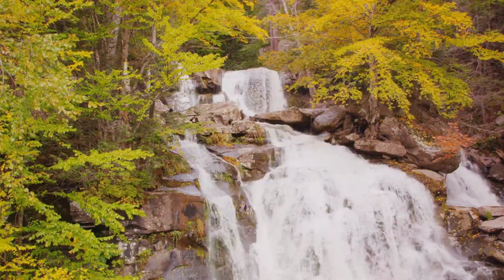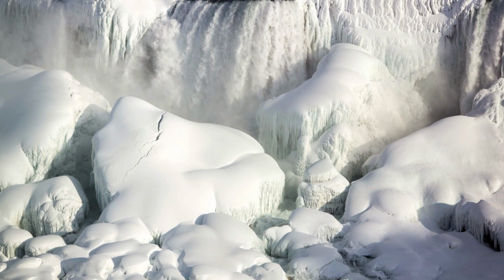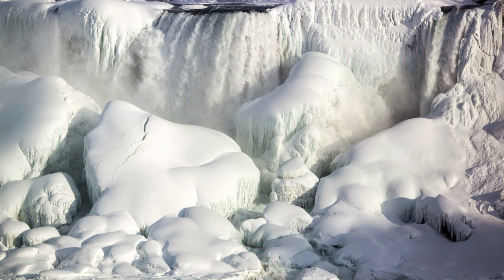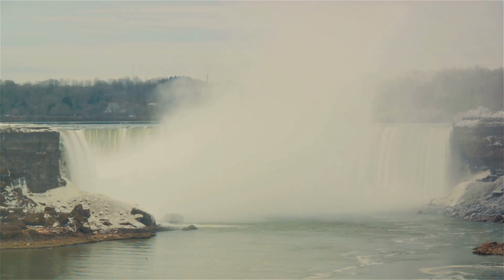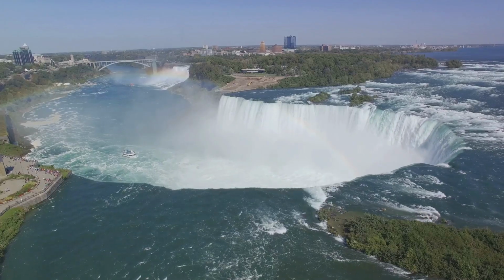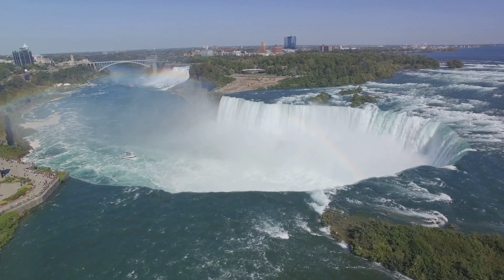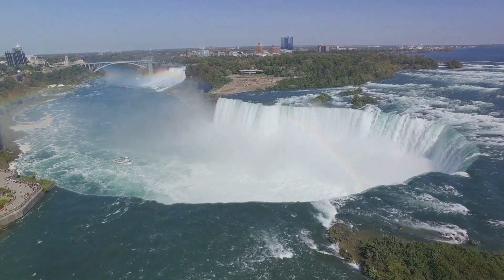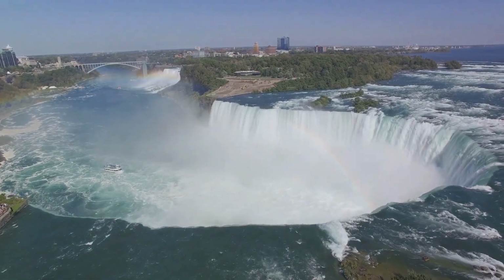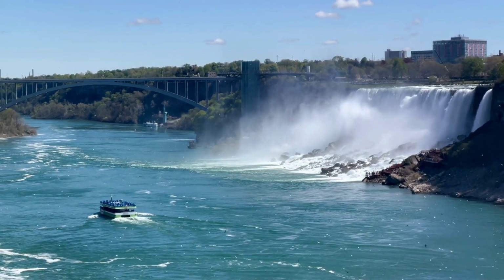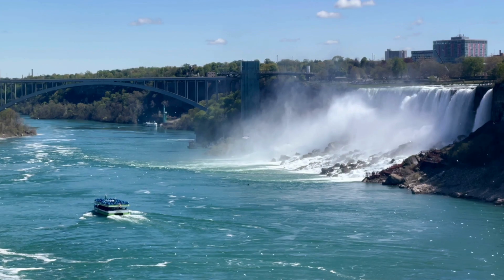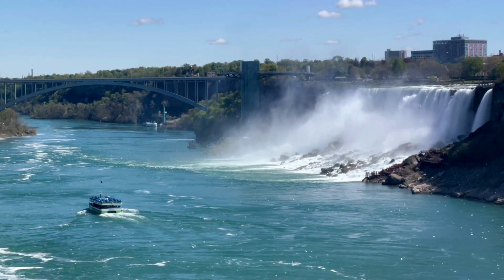To capture the sparkling ice and snow in all its glory, a slower shutter speed and a slightly higher ISO would do the trick. Each season has its unique aspects to capture. Spring's renewal, summer's energy, autumn's colors, and winter's tranquility. But remember, these are just guidelines. Your creativity and individuality are what will truly make your video stand out. Experiment with different angles, play with light, and don't be afraid to break the rules. Perhaps you'll discover a new perspective of the falls that no one has ever seen before.